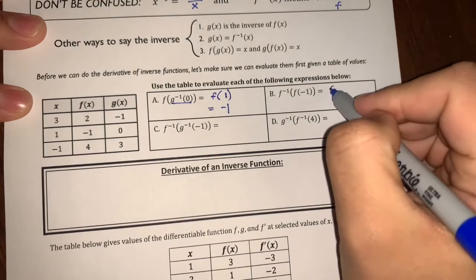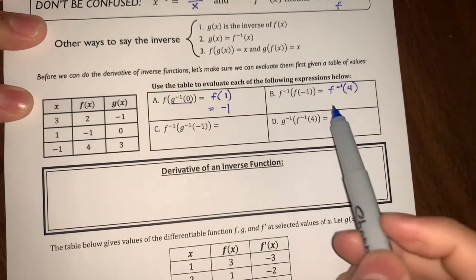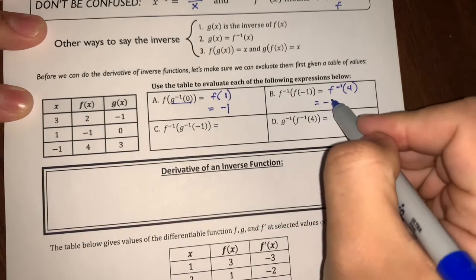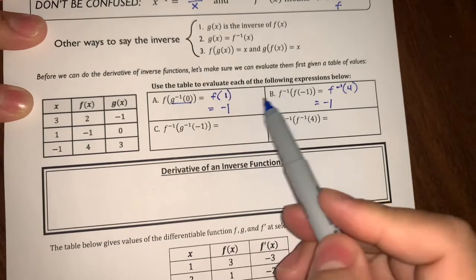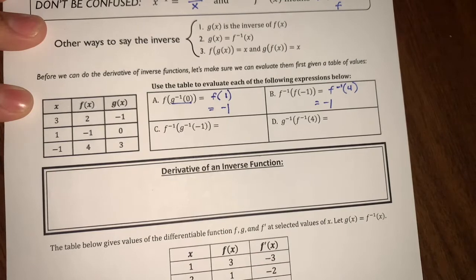Well, f inverse of 4, this time I look at my column for y's, and that corresponds to my x value, so that's just back to -1. So if you have the f of the inverse of an x value, it's just going to be that x value.